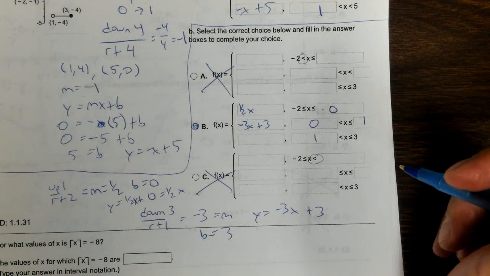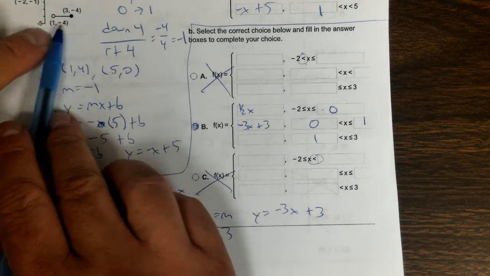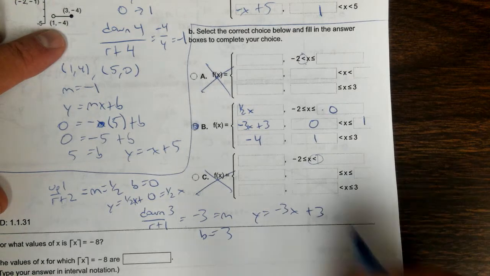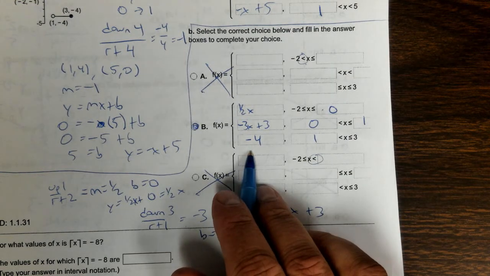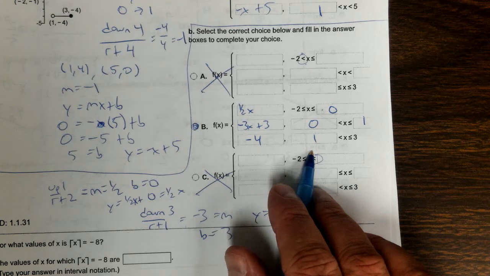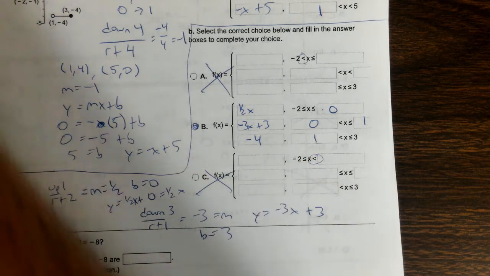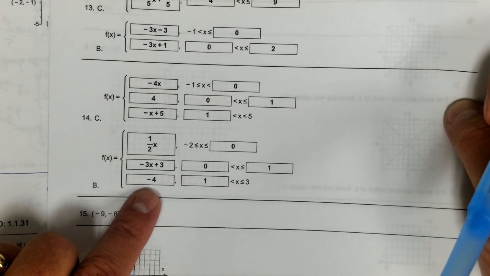Then your last part is just the constant. It's a horizontal line at negative 4. So it's just negative 4 with 1. Okay. So those do match all the numbers in here.